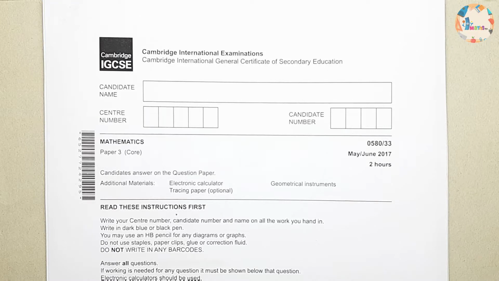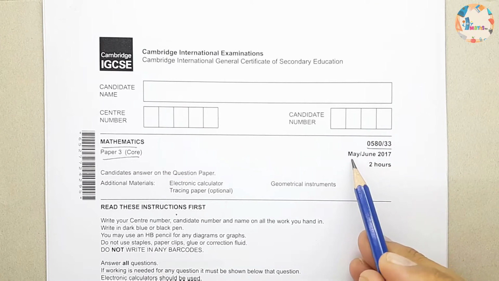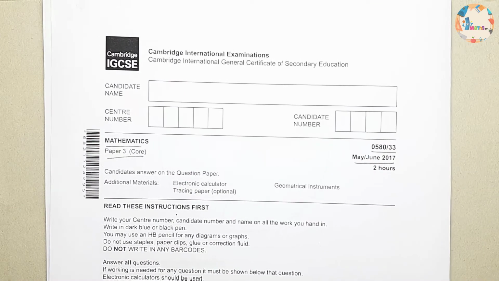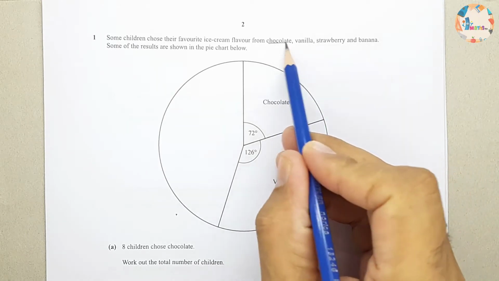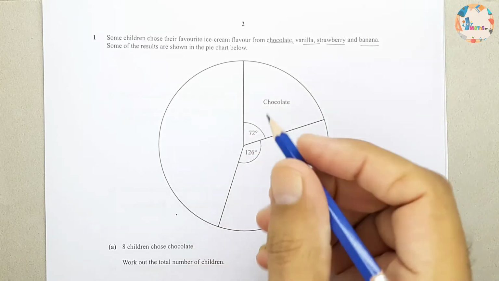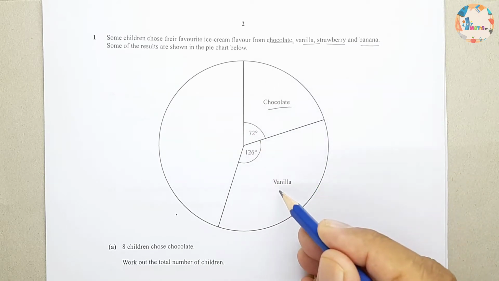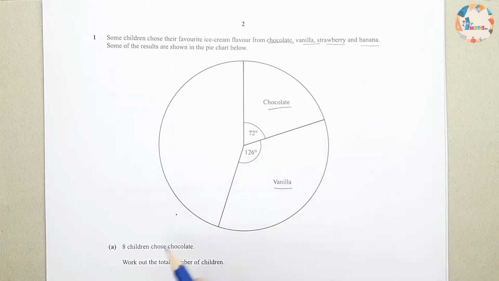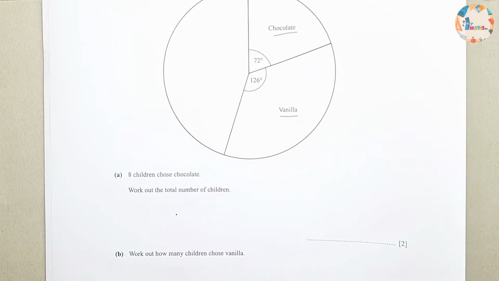Hello guys, today we'll be going through IGCSE Mathematics Paper 3 Core 0580/33, May-June 2017. Question number 1. Some children choose their favorite ice cream flavor from chocolate, vanilla, strawberry and banana. Some of the results are shown in the pie chart. Chocolate is shown as 72 degrees, vanilla 126 degrees, and 8 children choose chocolate. Work out the total number of children.